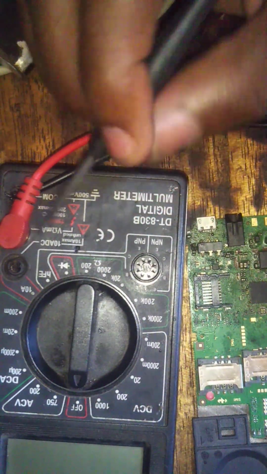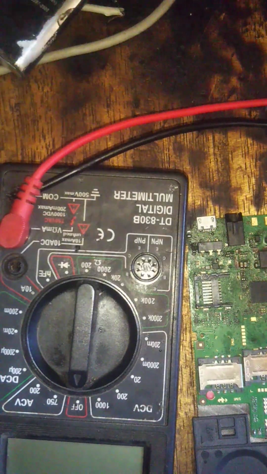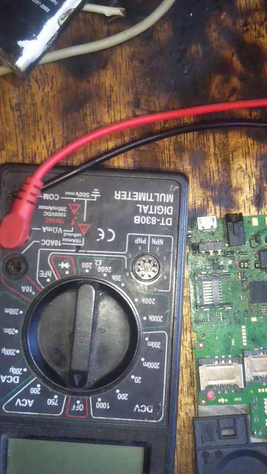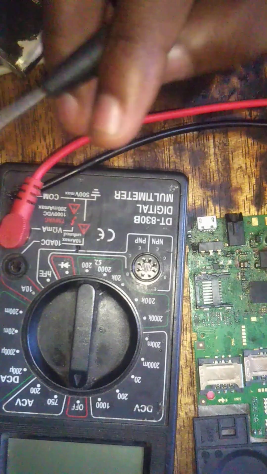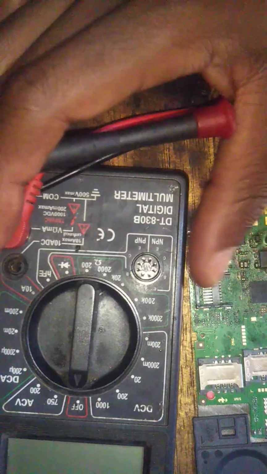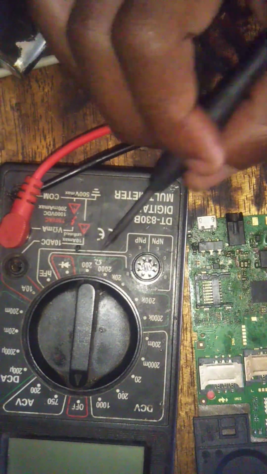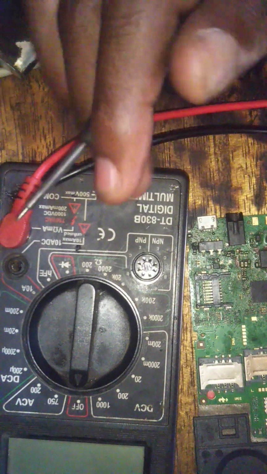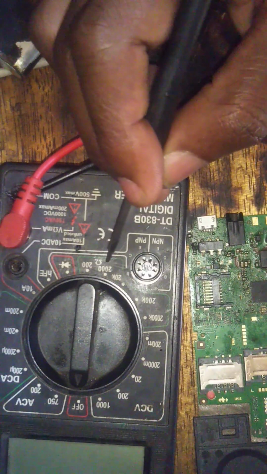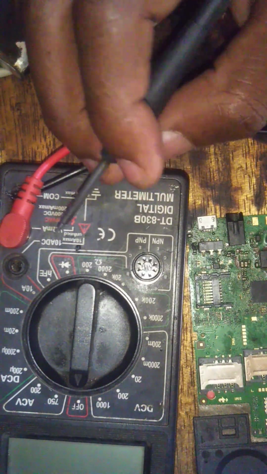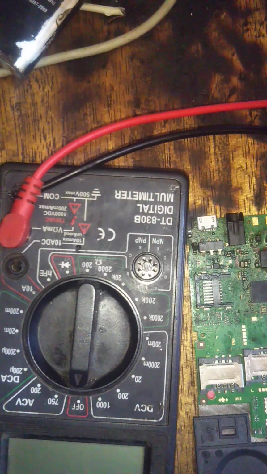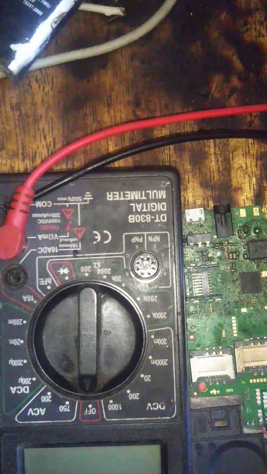So wherever anything that you test, whether it is speaker or charging port or the mouthpiece, wherever it beeps, we'll know that the continuity is there. So on the resistance also, whatever you measure, if it is 0, the lower the number, the lower the resistance. The higher the number, the greater the resistance.